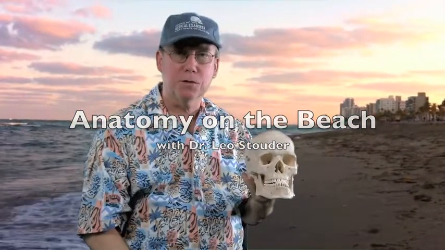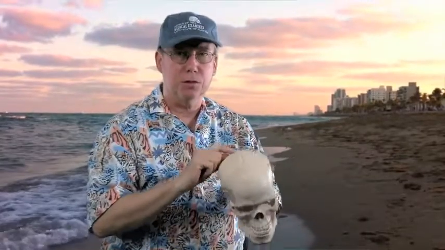Now let's look at the sutures of the skull. We see the very top is going to have a suture that's going right in the middle of the skull. So this is going to be called our sagittal suture.